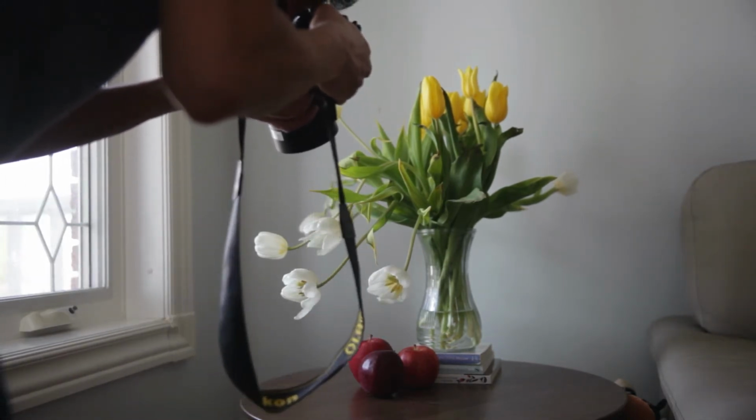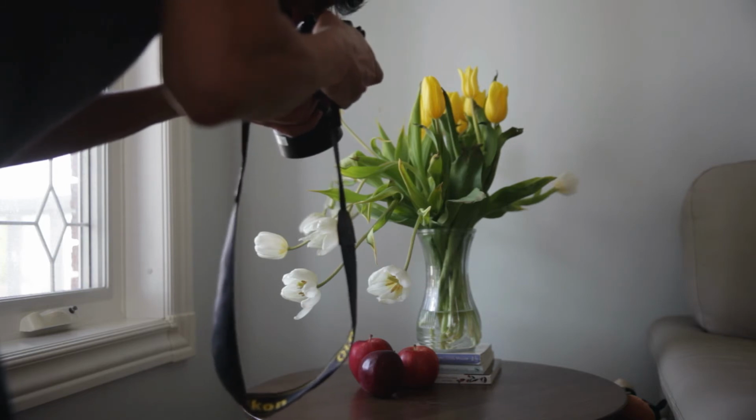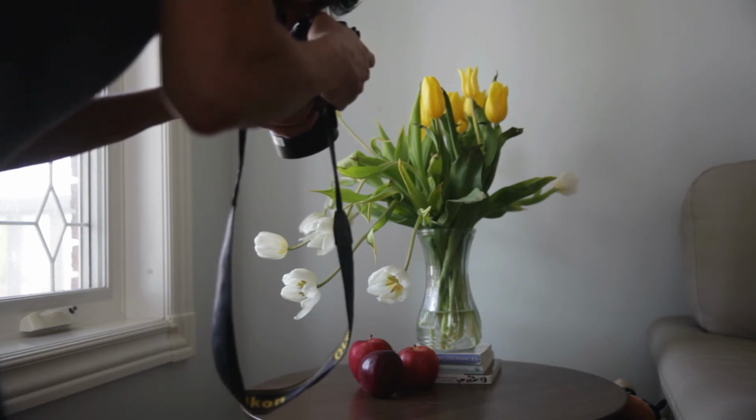And another important concept to understand is that light meters are designed to measure middle gray. Middle gray means tonality that is halfway between black and white tones.